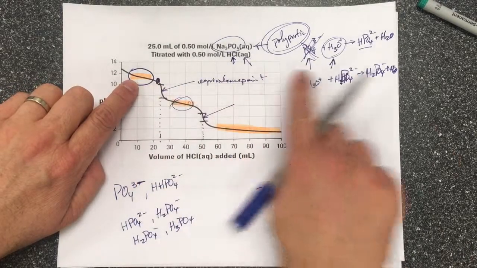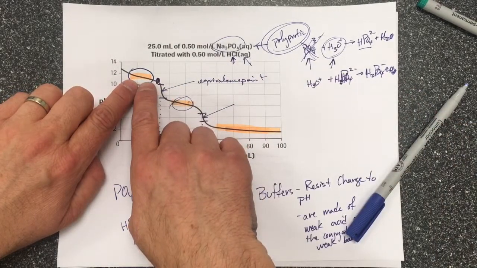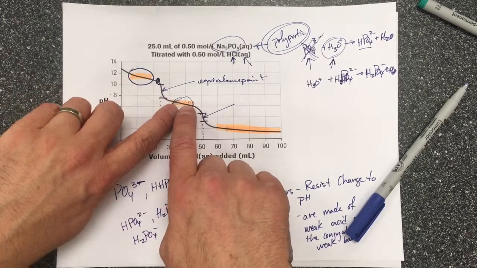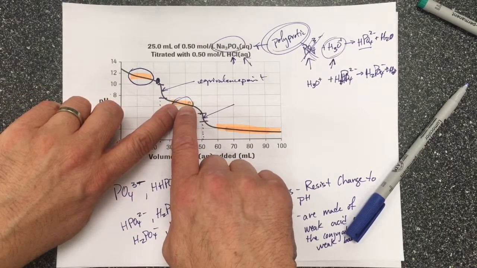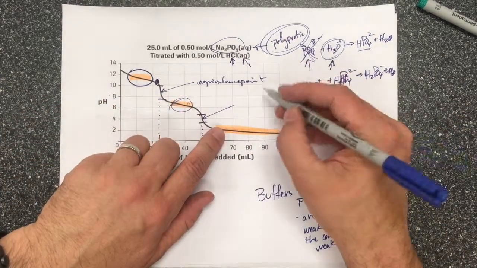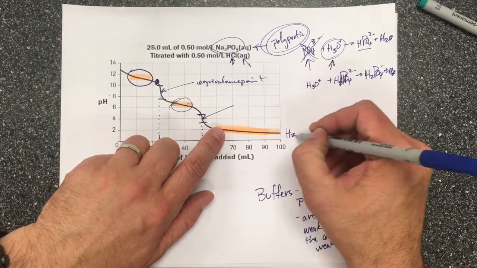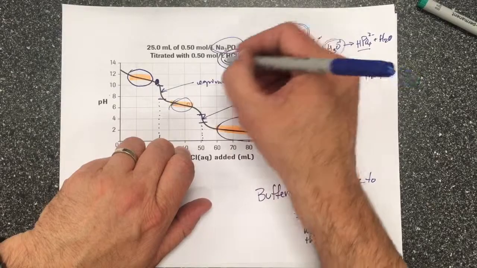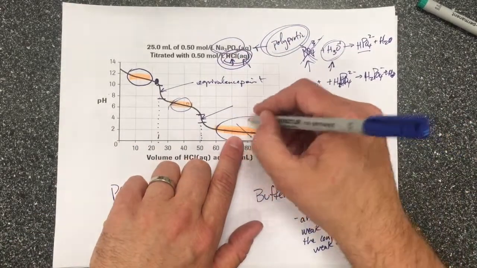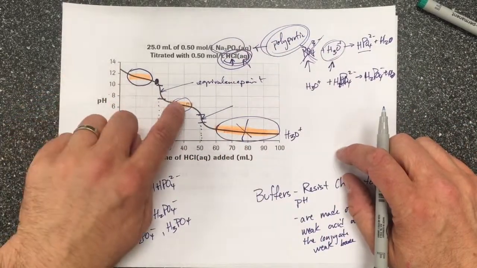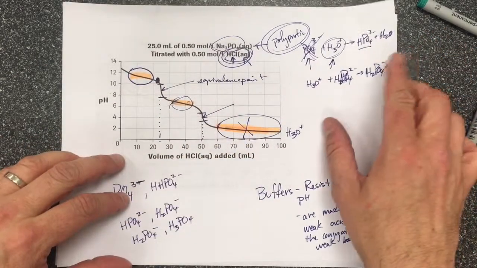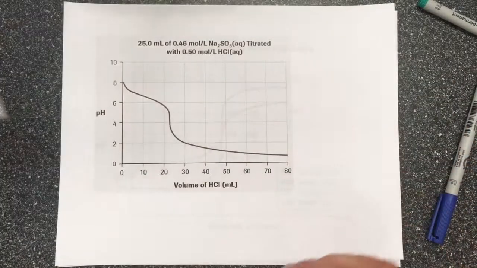Up here, we had our polyprotic base and its conjugate acid. Here we had a weak base and its conjugate weak acid. But down here, what we've got is a bunch of hydroniums. So the pH change here is because of the hydrochloric acid. So this is not actually a buffer region. This is a buffer region, but this is not. So we're going to take a look at another curve and try to make sense out of that.